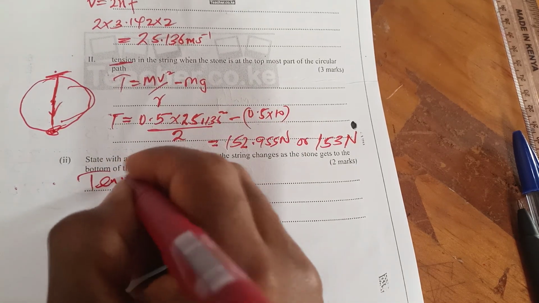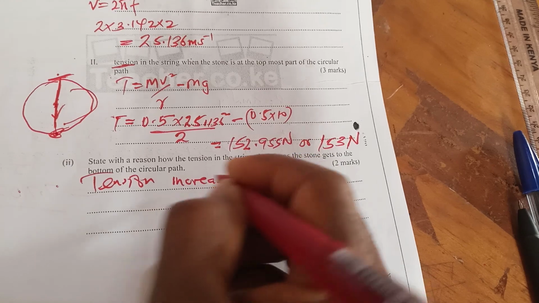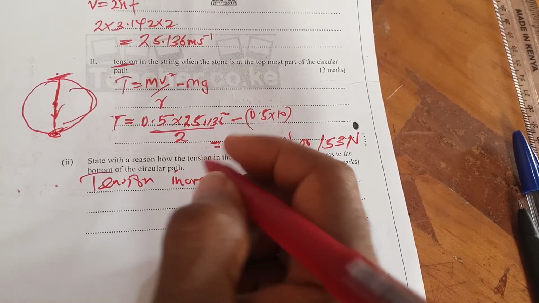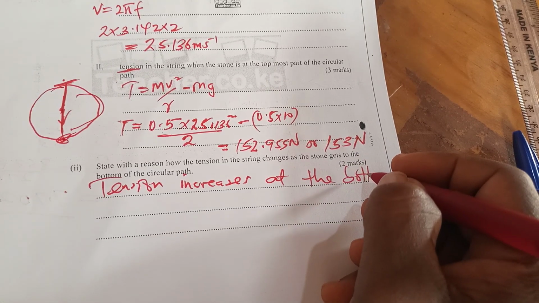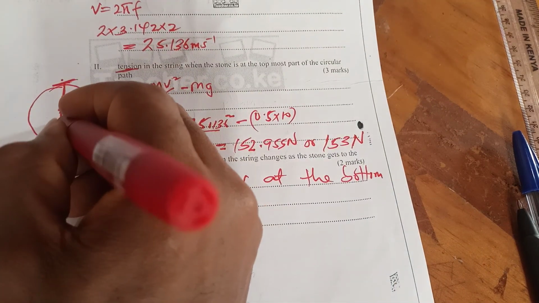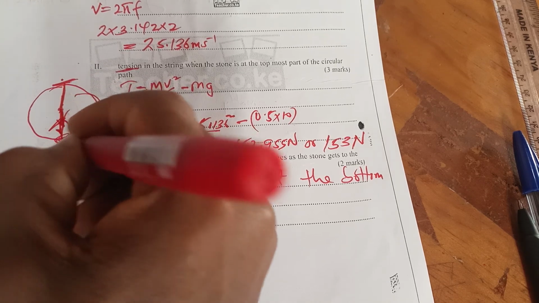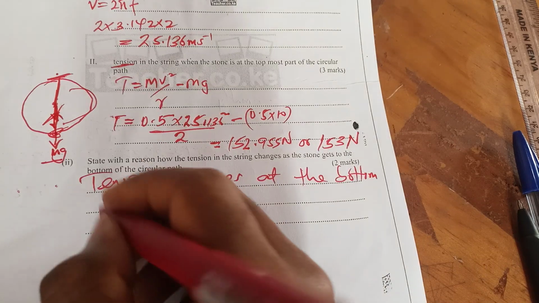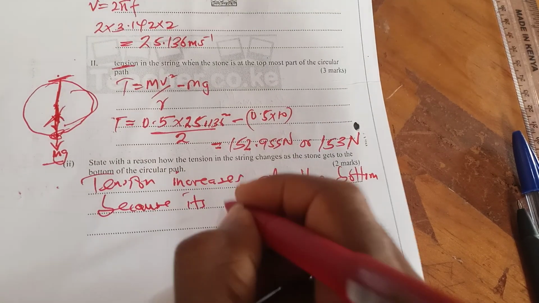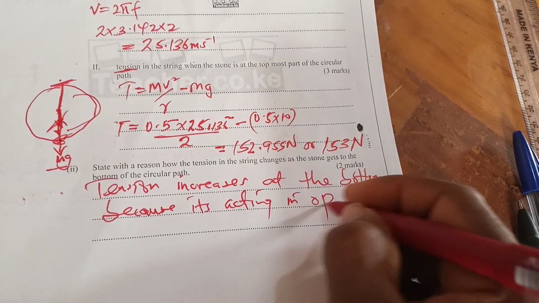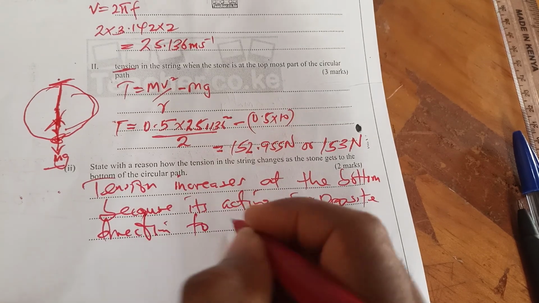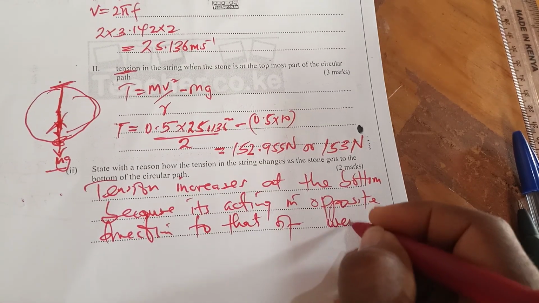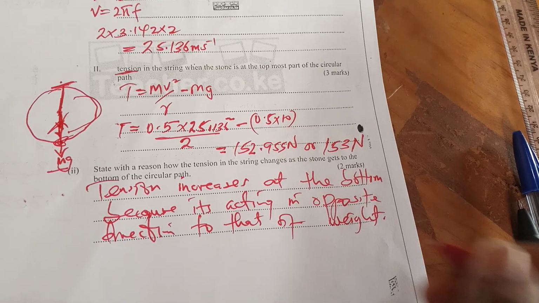So tension increases at the bottom, because it is acting in the opposite direction to that of the weight of the body.